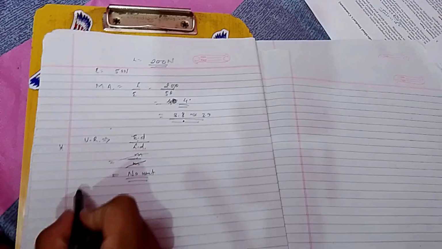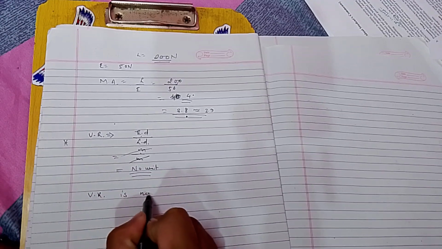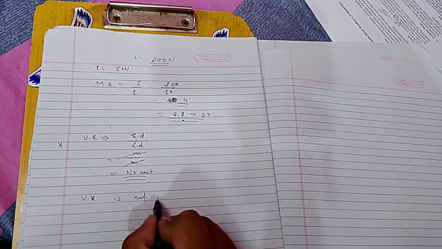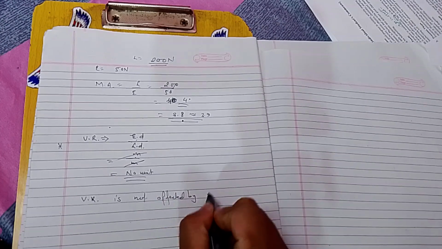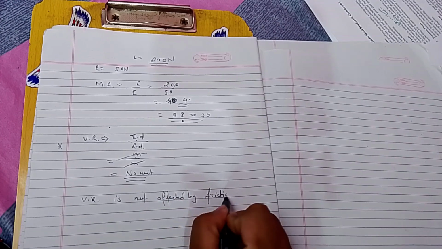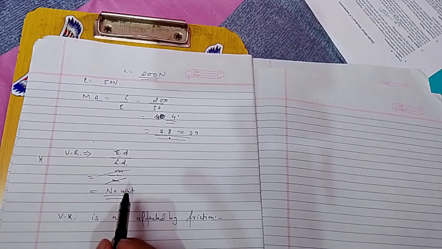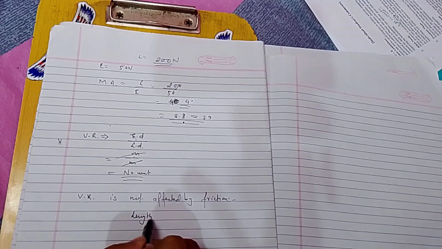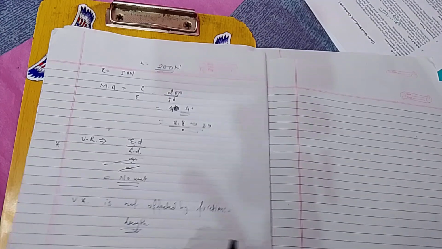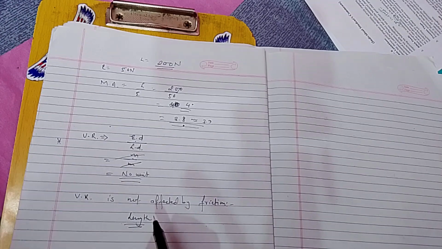Coming to VR, it is not affected by friction, unlike mechanical advantage. You know why? Because it is the ratio of a fundamental quantity, that is length, and length is not affected by any other factor.